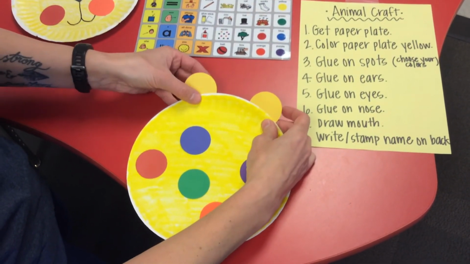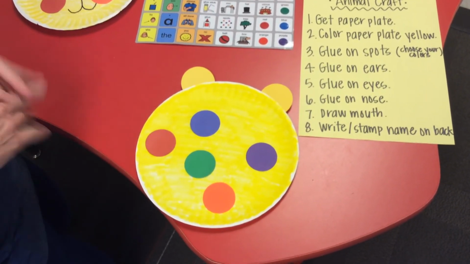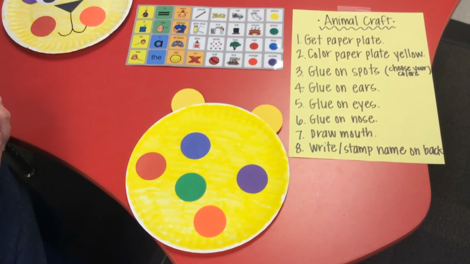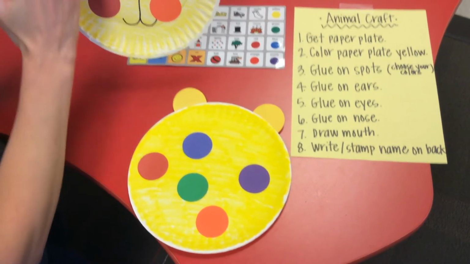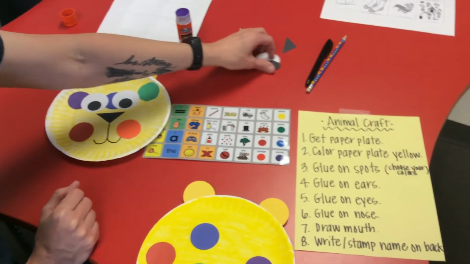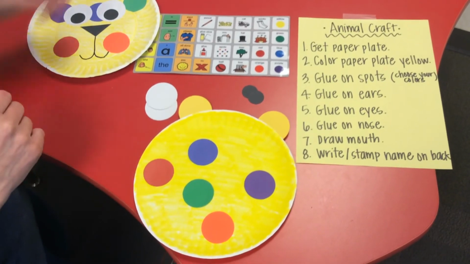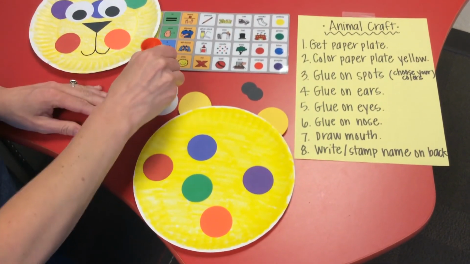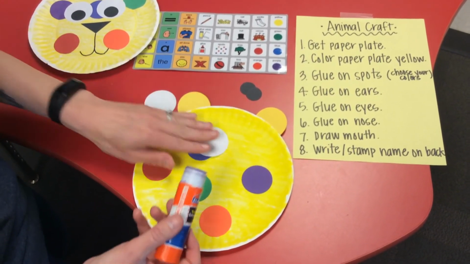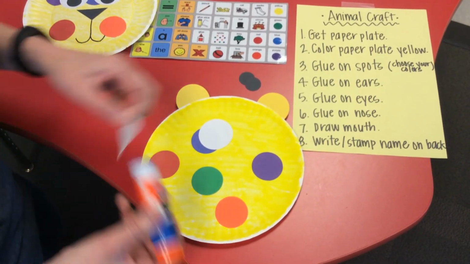Okay, so again, if you have to pause the video so you guys can do that, go ahead. I like to stick it on the back. Those are supposed to be the animal's ears. Okay. Next, we're going to glue on the eyes. And the eyes are going to be one large white circle and then a smaller black circle. So you can have the kiddo. Okay, you can ask them, where's the white circles? Okay. So glue those on. Again, this is their project, so if they don't have their eyes perfect, that's totally okay.